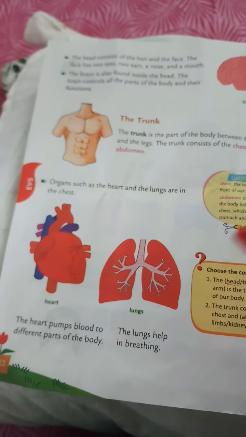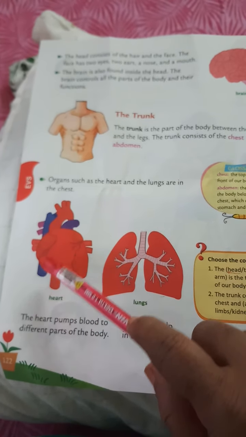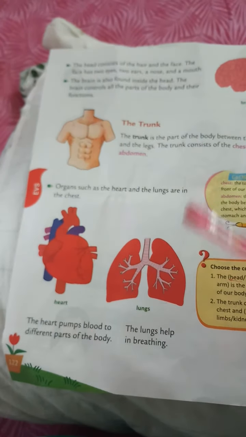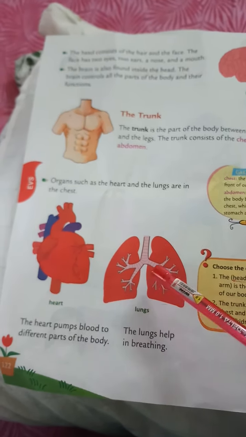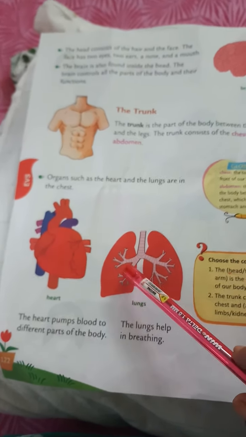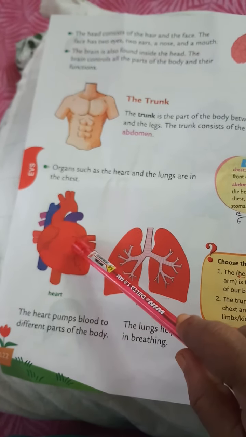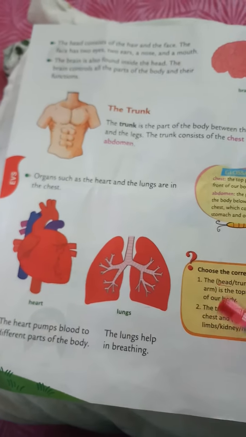The food that we eat will be carried through the blood and reach the heart. When the heart pumps the blood, the food will reach all parts of the body. When we breathe, we get oxygen from the lungs, and that is also pumped by the heart. Then oxygen will reach all parts of the body.